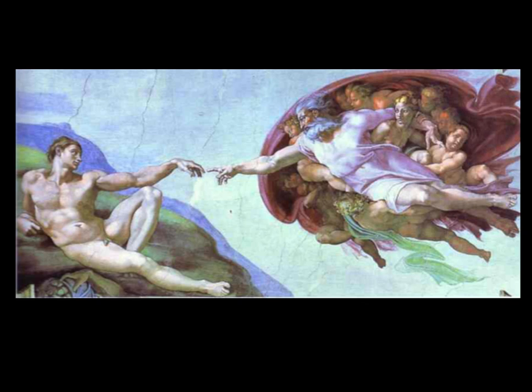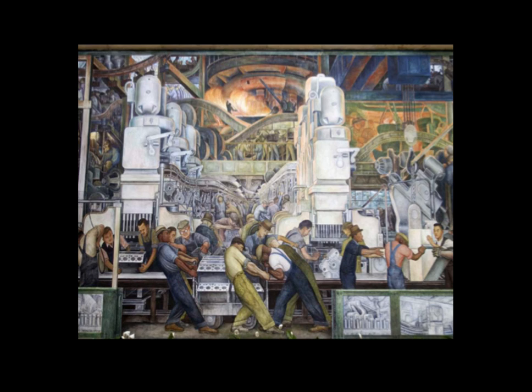Okay, so here's an example that maybe we'd be familiar with. Here's another example of a fresco. This is Diego Rivera, I believe, who did this fresco. And it's the same technique that Michelangelo was using for the most part, of getting plaster and mixing our pigment in with that, and having our murals done in this fashion here.